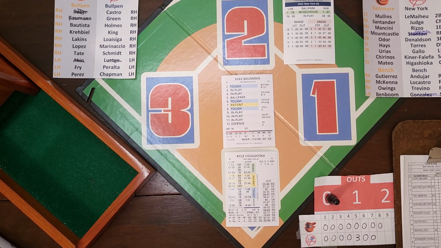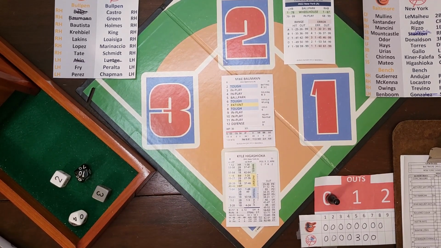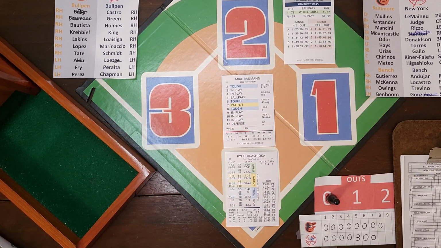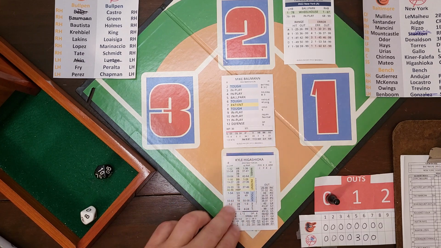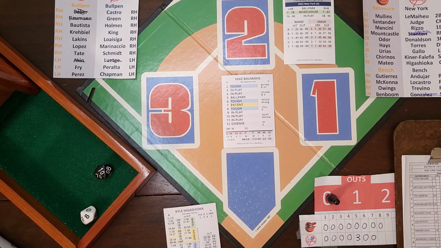Bottom of the 8th, 3-0 Yankees. 5 is Ballpark, and that's a 14, so we're in the wheelhouse for Higashioka. And that's going to be a 1-36 for a home run. 64 or less, it's a hit. That's an 18. It's way back there. See ya. Higashioka greets Baumann with a home run. But that was a Ballpark.